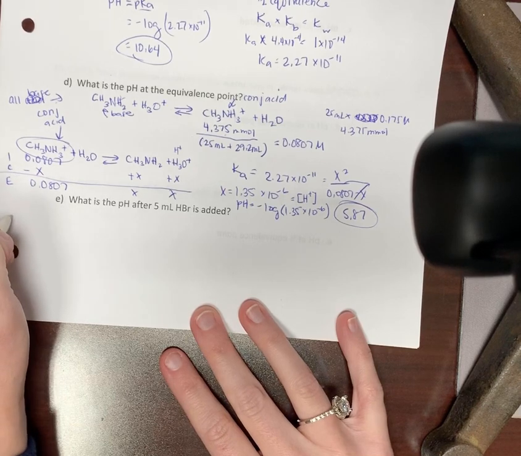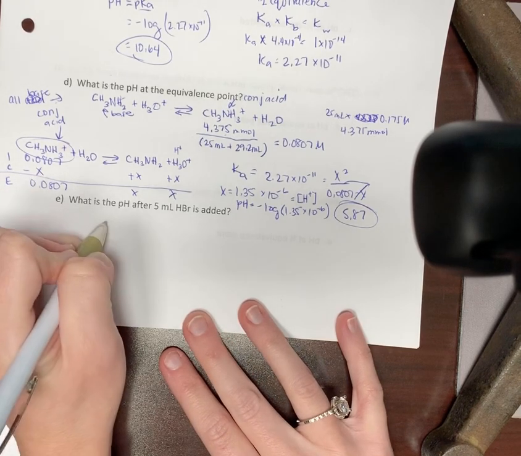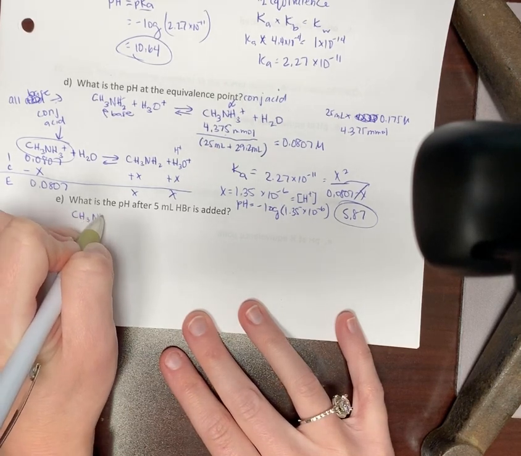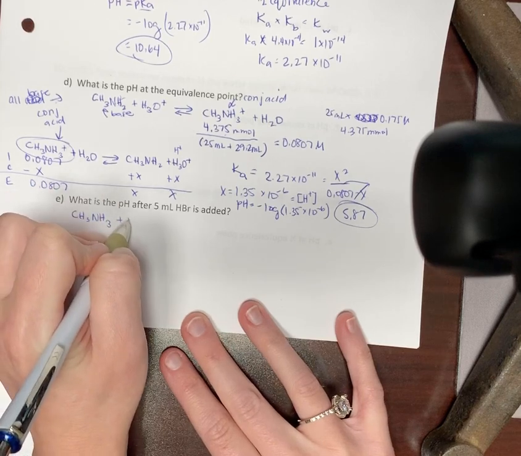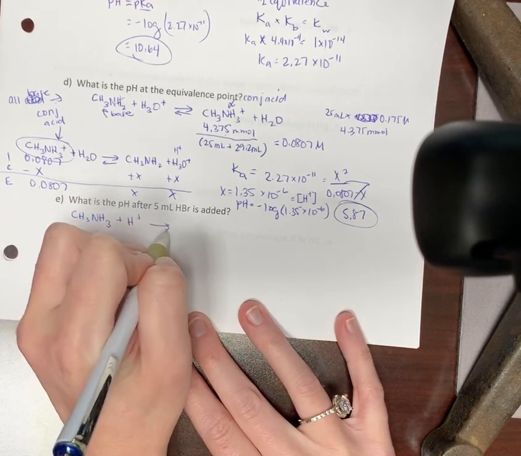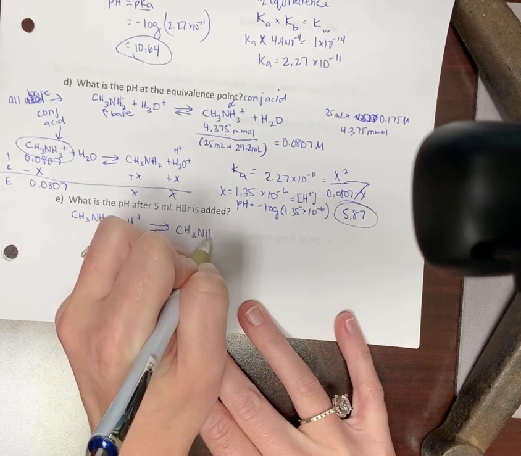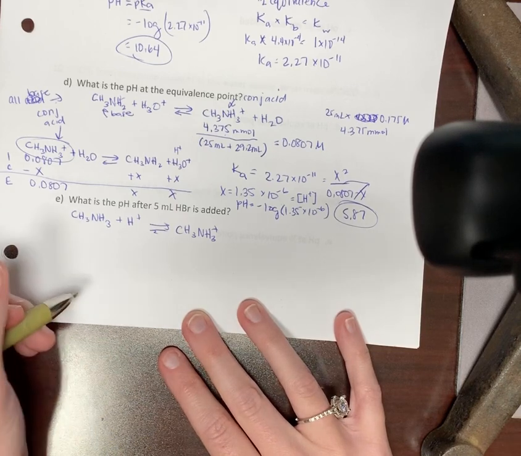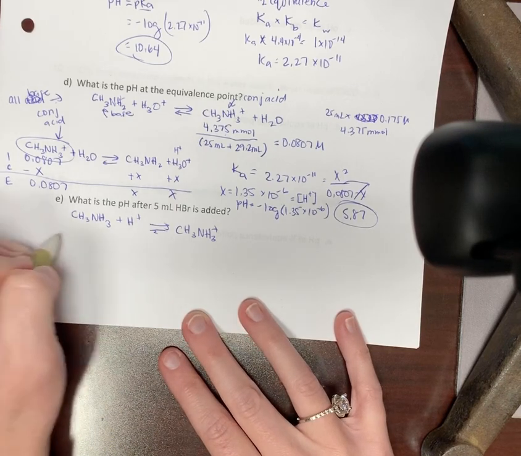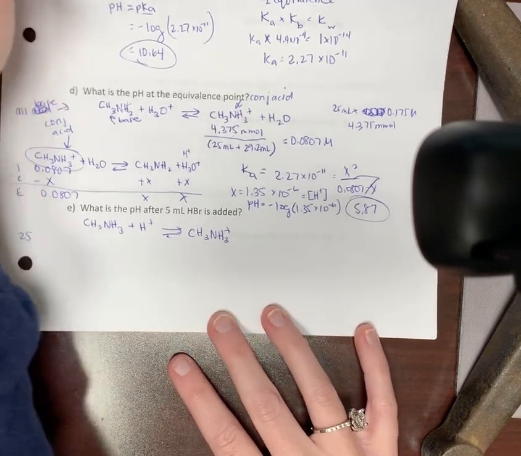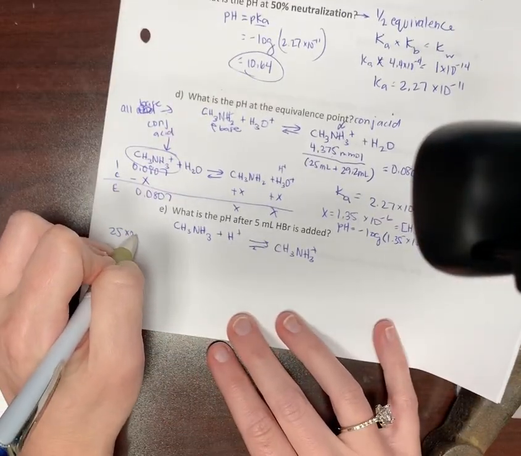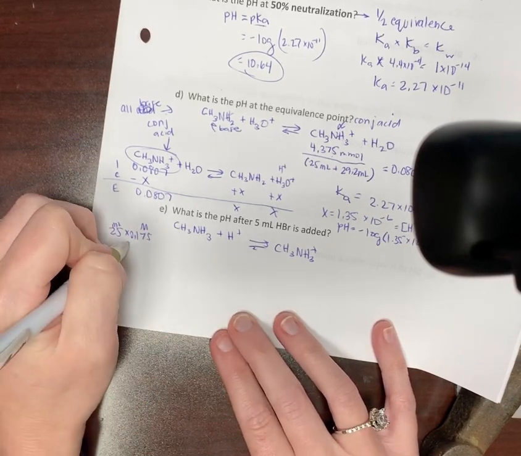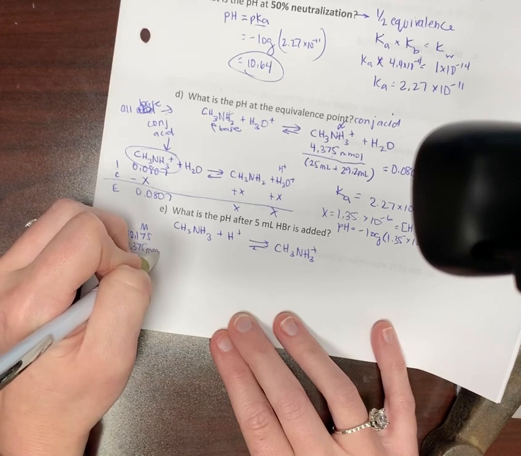I'm going to do my millimoles first. So of our CH3NH2 and H+, making CH3NH3+. Or if you want to write water. I just keep making this equation shorter and shorter, because I'm tired of writing it. Here we have 25 times 0.175, milliliters times molarity, which gives us 4.375 millimoles.